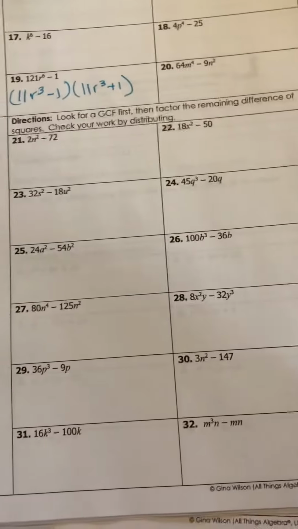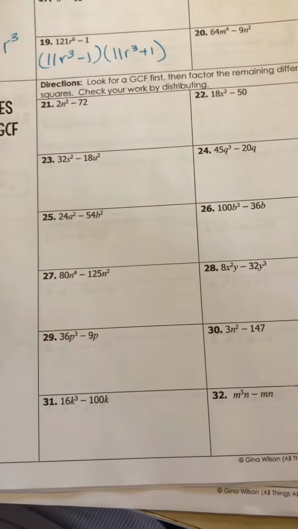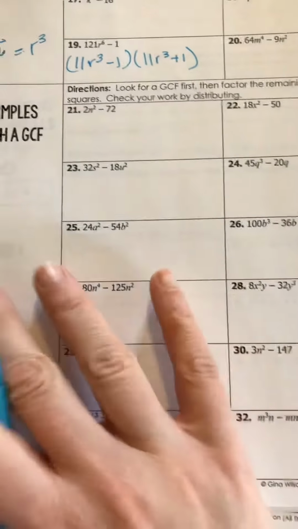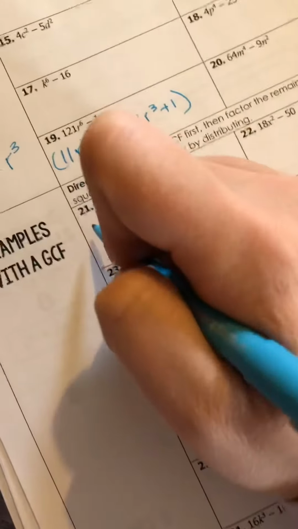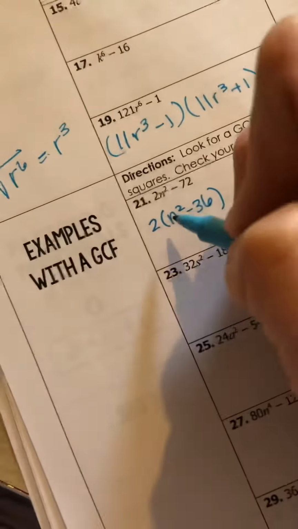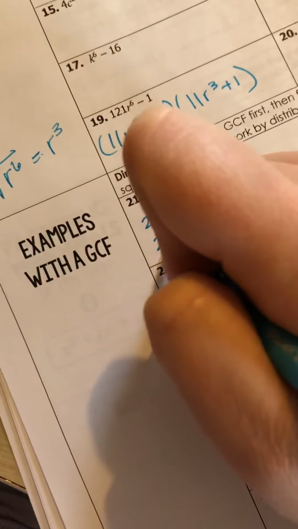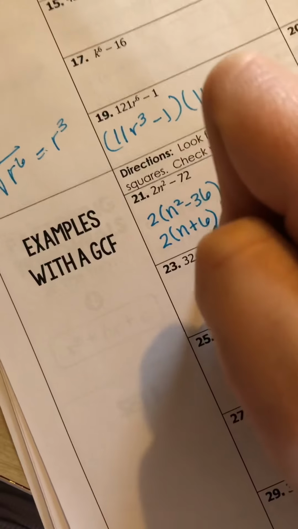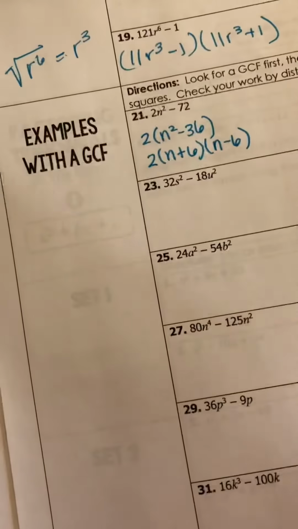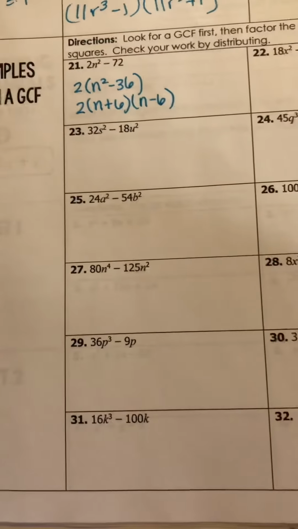In the second part of this, now we're going to put together what we did in the first lesson this week. We're going to take a GCF first, and then we're going to do difference of squares. In the first example, my GCF is 2, and then I have n squared minus 36. Now these are difference of squares. So I have 2 times n plus 6 and n minus 6. What can we do next?